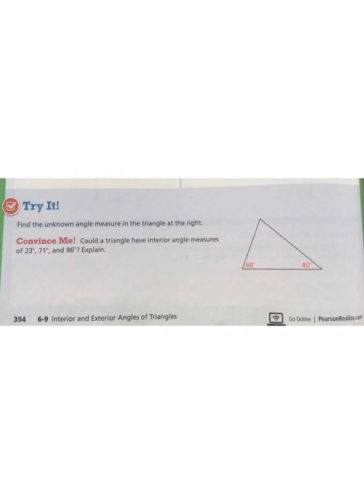Let's jump into the try it. Looking at our first try it, it says that we want to find the unknown angle measure. This is the angle measure we have to find. We know that a triangle has 3 angles because there's 3 sides, and we know that the total has to equal 180. So we're going to take 180, subtract our 68 degrees, and subtract our 40 degrees.